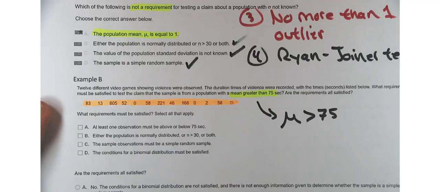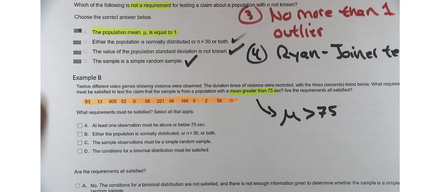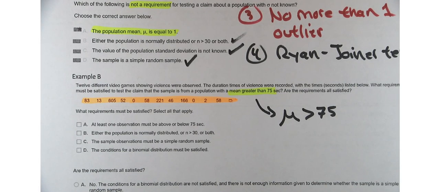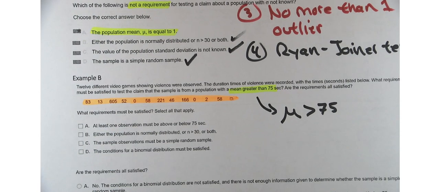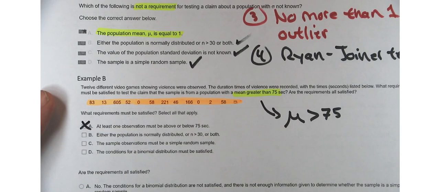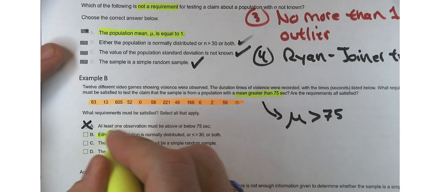Let's take a look down below. It says, what requirements must be satisfied? Check all that apply. Is there a requirement that you have to have at least one observation above or below 75? Is that a requirement? No, nothing like that there. How about B? Either the population is normally distributed or n is greater than 30 or both? Yeah, that one's surely there.